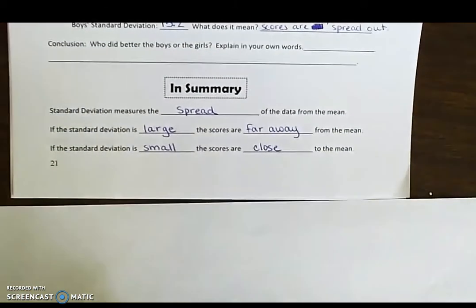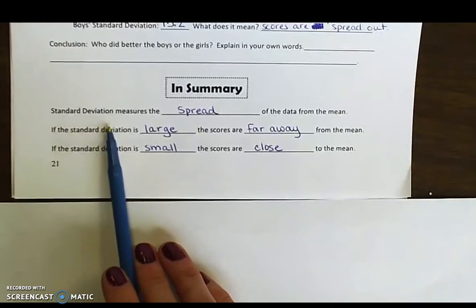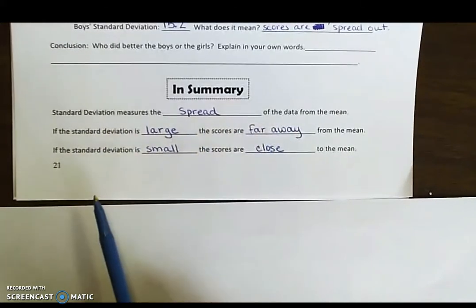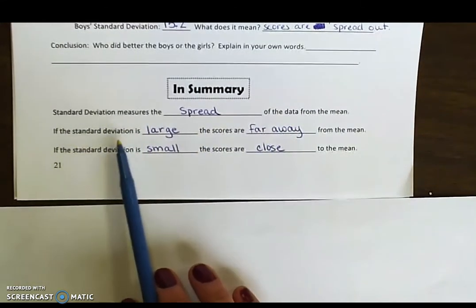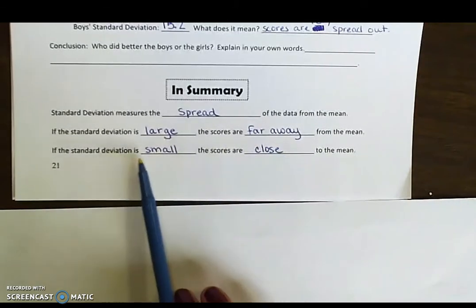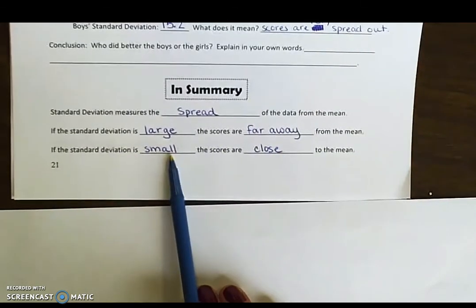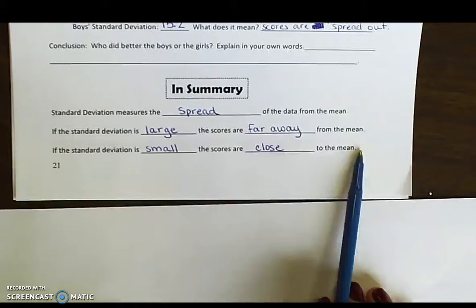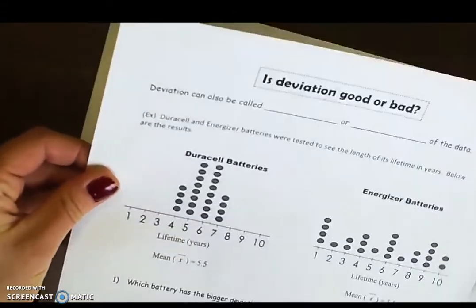And in summary, remember, standard deviation is the spread of the data away from the mean. If the standard deviation is large, the scores are far away. If the standard deviation is small, the scores are close to the mean. Okay, so let's go ahead and take a look at one more example together.